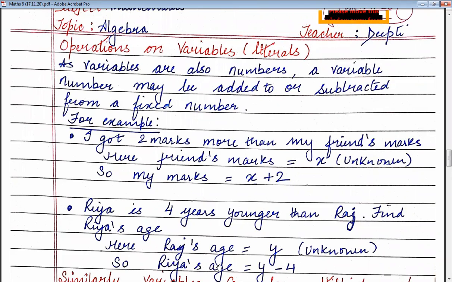So Ria's age will be equal to Y minus 4. Why? Because Ria is 4 years younger. Younger means you will subtract. So what is Ria's age? Y minus 4.